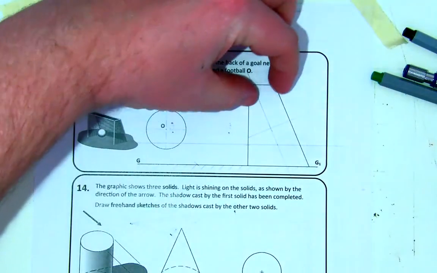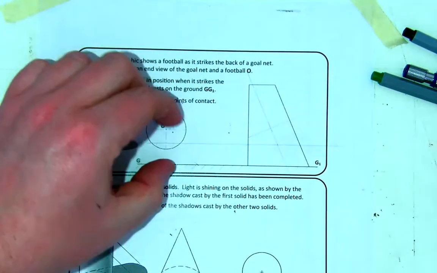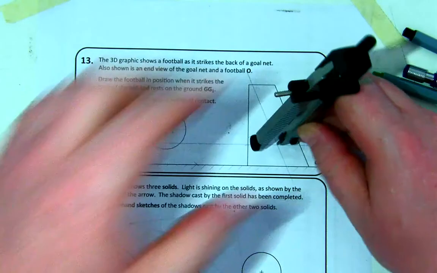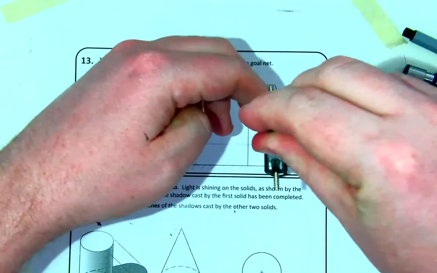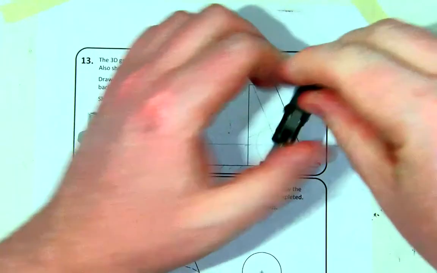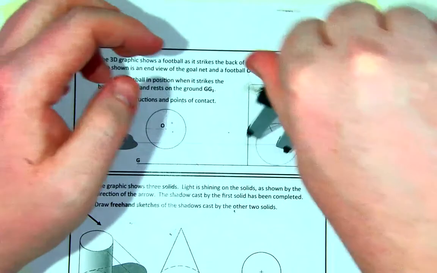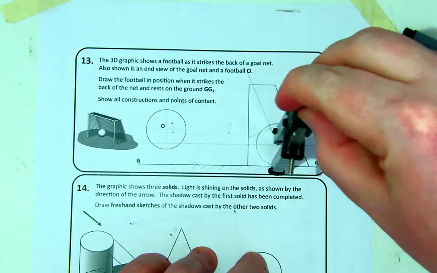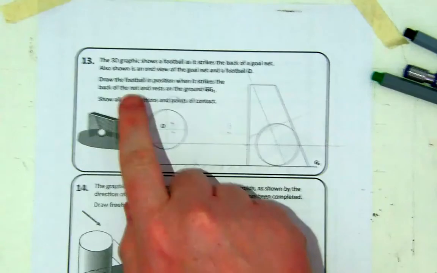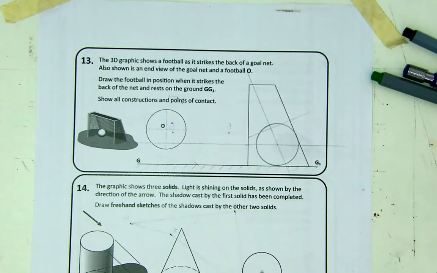So that's all the circles that are going to touch off that line. That's all the centres of all the circles going to touch off that line. That point there is the circle that touches off the top and the bottom. There we go. And I'm done, am I? I'm not. Read the question. Show all constructions and points of contact.